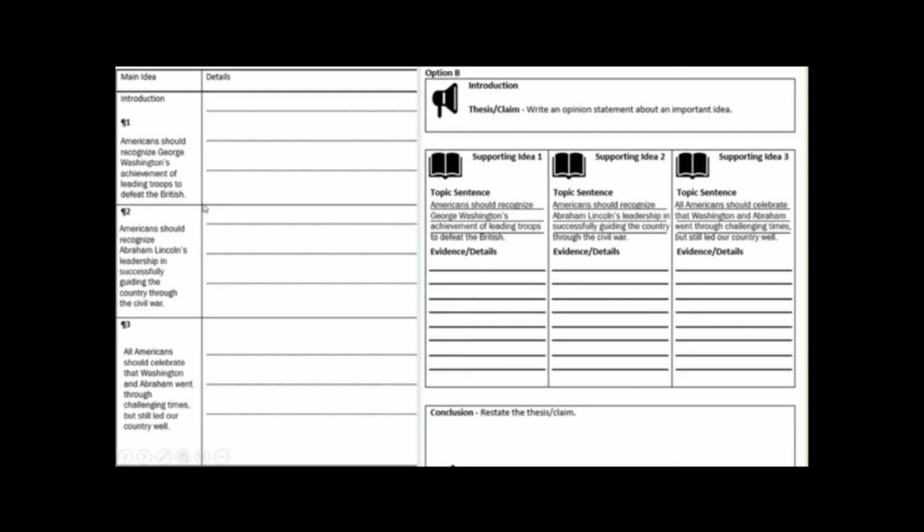So in my first one right over here, I put Americans should recognize George Washington's achievement of leading troops to defeat the British. So this is what I found in George Washington's article and is the main focus of what my first paragraph is going to be, still supporting the thesis of we should especially celebrate George Washington and Abraham Lincoln. My second detail is again that detail I found about Abraham Lincoln. Americans should recognize Abraham Lincoln's leadership in successfully guiding the country through the Civil War. So these are effectively my topic sentences for each of these body paragraphs that I can add some details to.